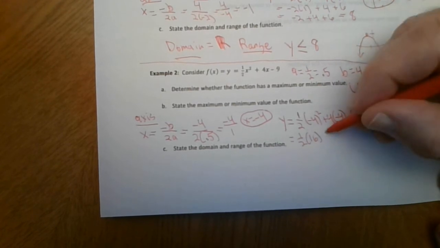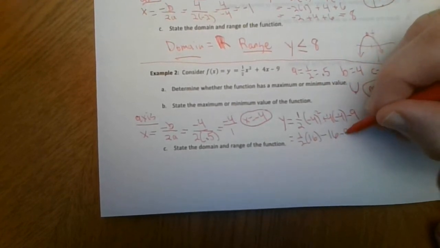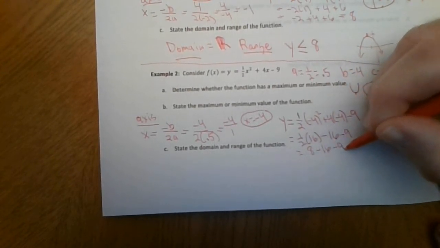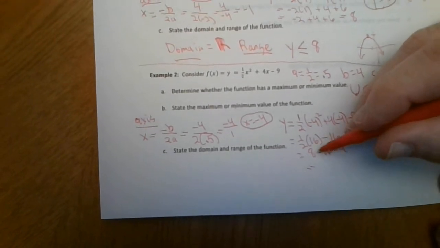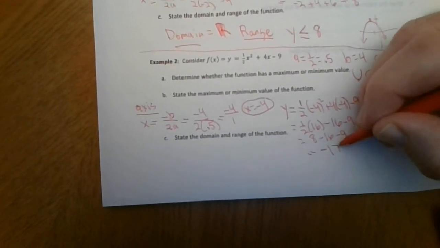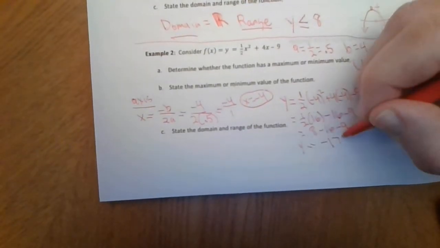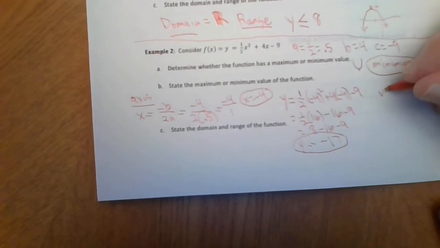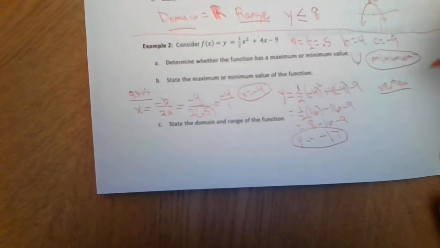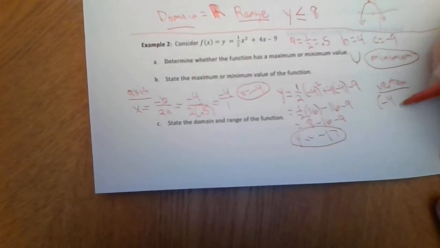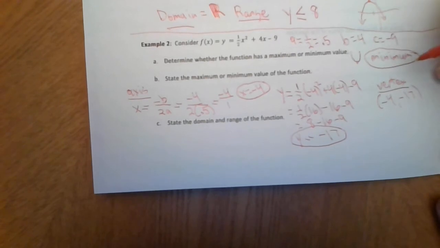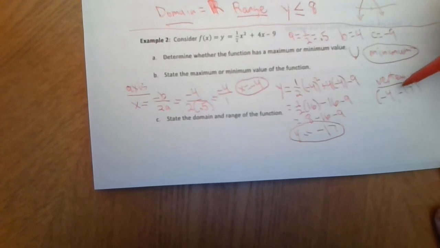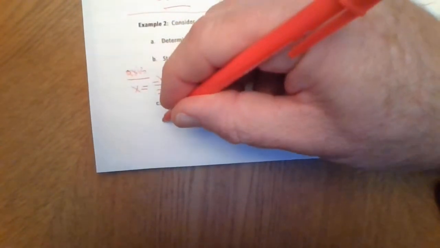4 times -4 is -16 minus 9. So 1/2 of 16 is 8 minus 16 minus 9. So 8 minus 16 is -8 minus 9 is -17. And that's the y value. So that is, in this case, the minimum value of my function. If I want to write the vertex, because if you were graphing it, you'd want that point. The vertex would be the x value and the y value.